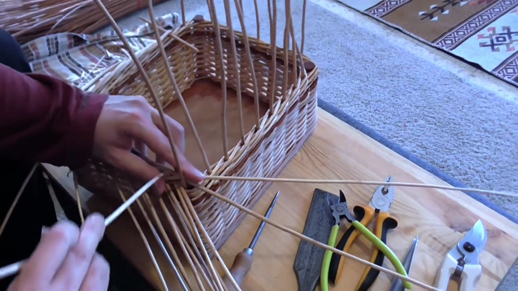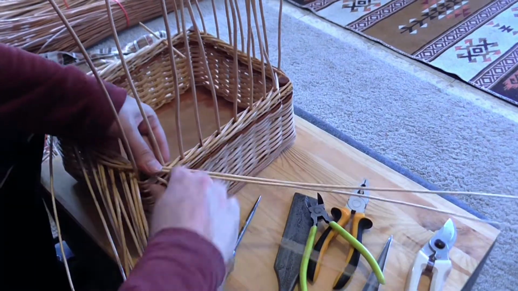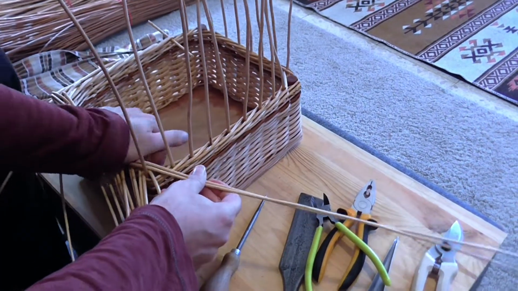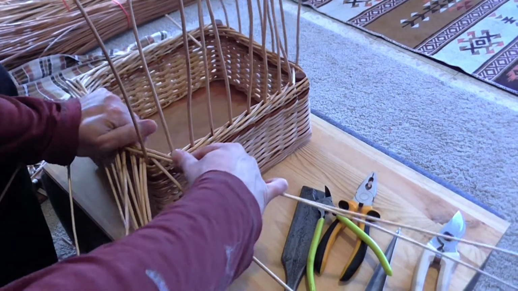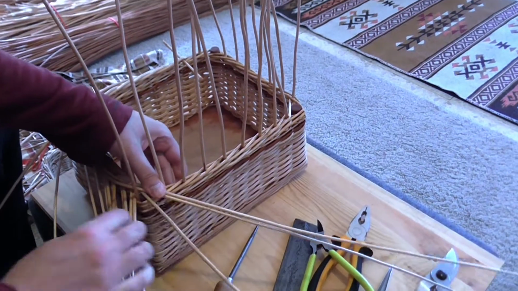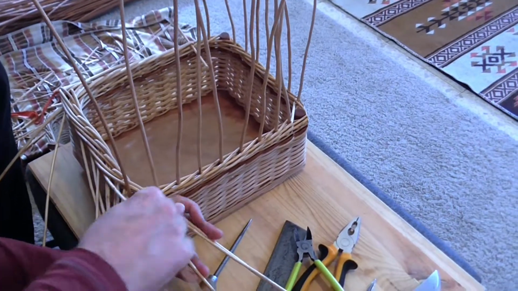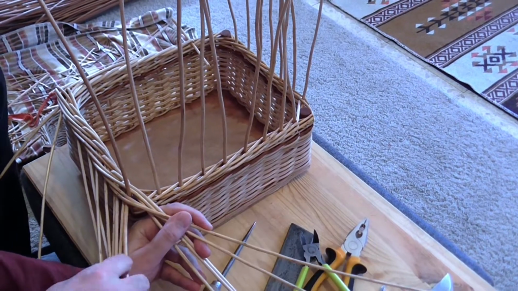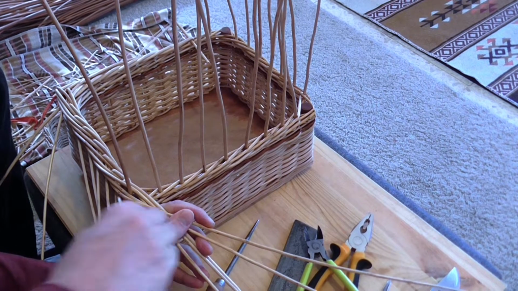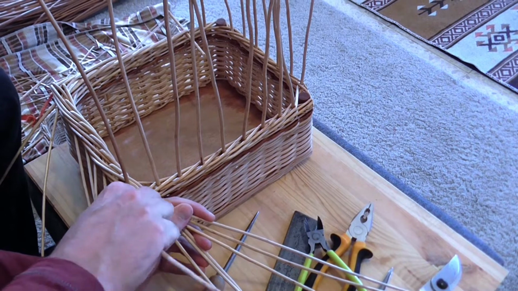Just like we did before, exactly the same, except that instead of a corner post we have a stake here. One, two, three, and fourth one climbing above here.